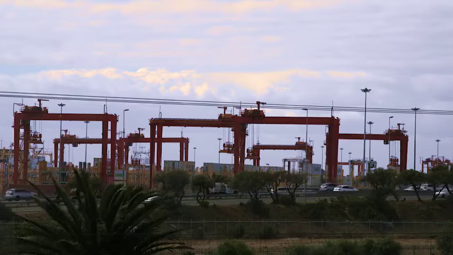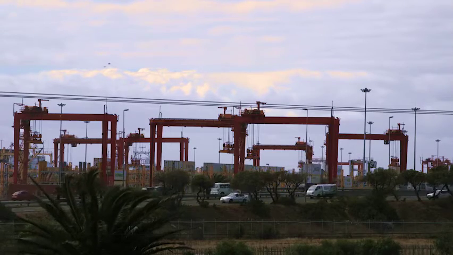When we look at the Ex-Works Incoterm, it states that the goods or the risk transfers from the seller to the buyer at the origin warehouse or origin named place.